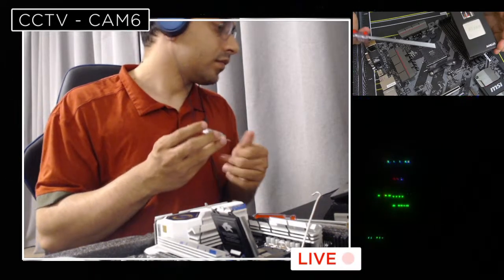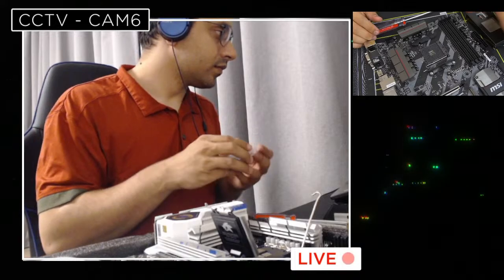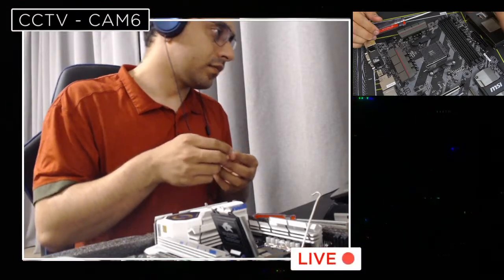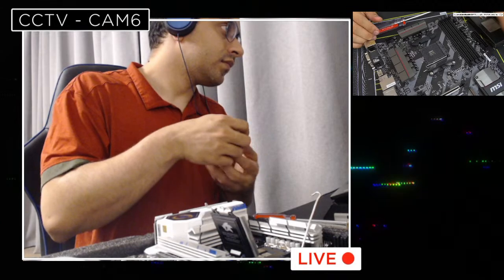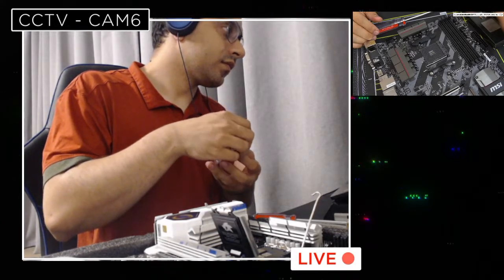So if you are building an Intel rig right now, I would suggest going to some sort of tutorial. Maybe I'll link one. I'll put a card somewhere if I can find a good tutorial on how to do that on the Intel platform. But for ZIF sockets.